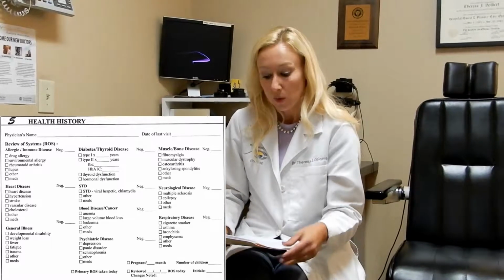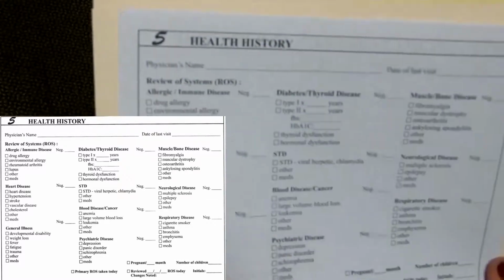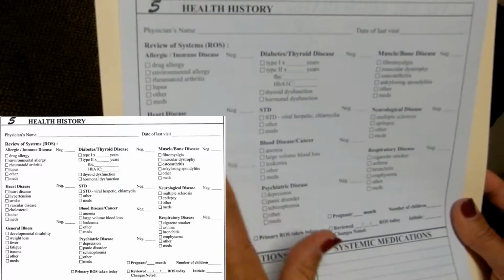And you want the date of the last visit. The month and the year would be great. If they really can't remember when it was, but they knew it was last year, then you can just put the year that it took place in. Then you want to basically go through your review of systems, which is just quickly asking the patient what medical conditions they have. So I'm going to go through here and hit the bold topics with maybe a couple of the more common ones in there.